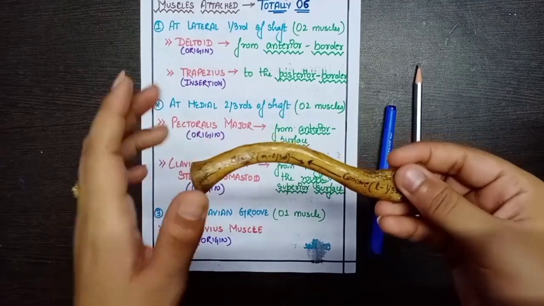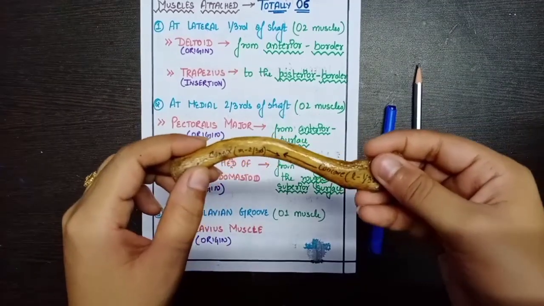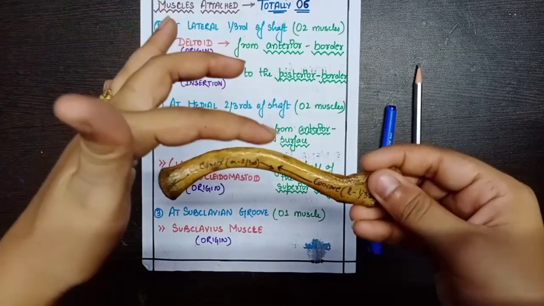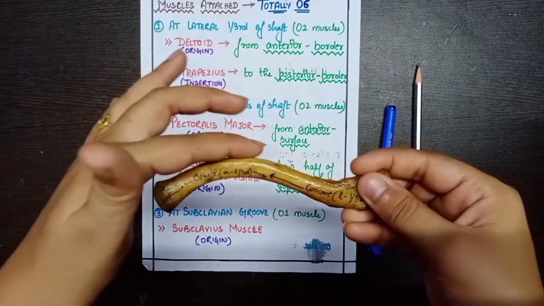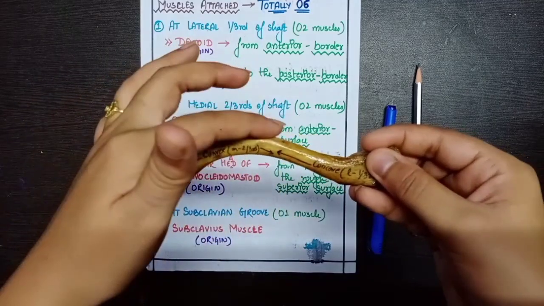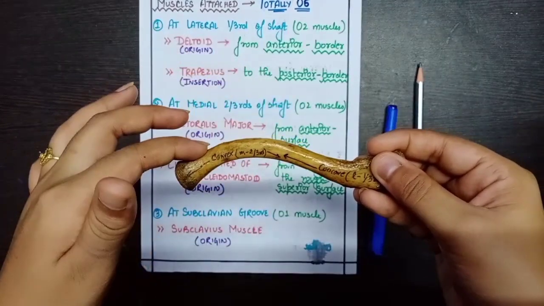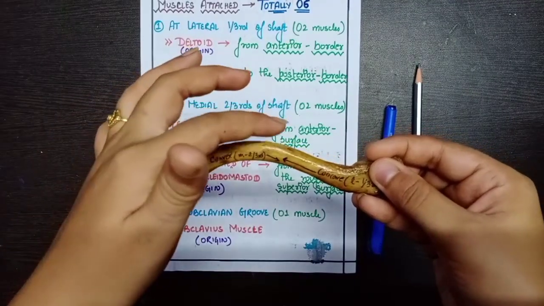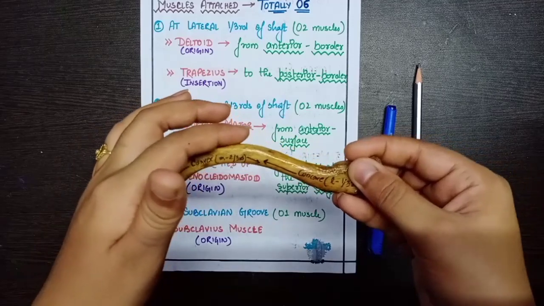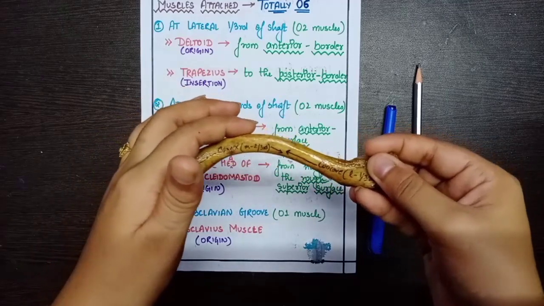The first one is your pectoralis major, the large muscle, your chest muscle. It originates from your anterior surface, this surface. The pectoralis major originates from the anterior surface of the medial 2/3 of the shaft of the clavicle.